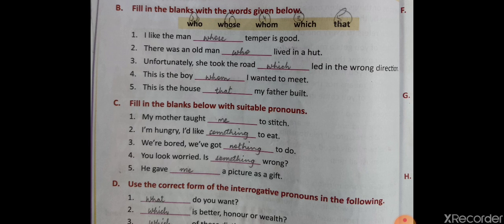I am hungry. I would like something to eat. We are bored. We have got nothing to do. You look worried. Is something wrong? You can also write anything. Alright, it has the same meaning. He gave me a picture as a gift. You can write he or she also, like he gave him a picture. Sorry, not he or she, him or her. He gave her a picture as a gift, or he gave him a picture as a gift.